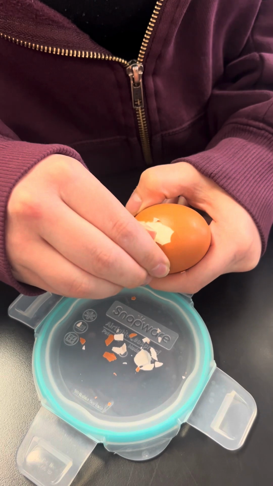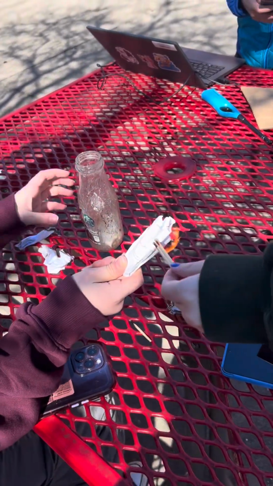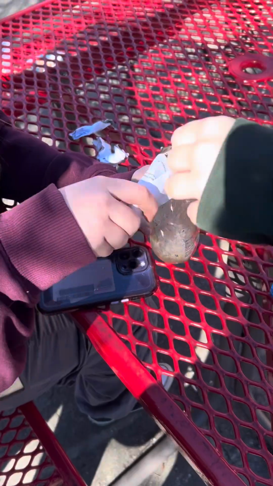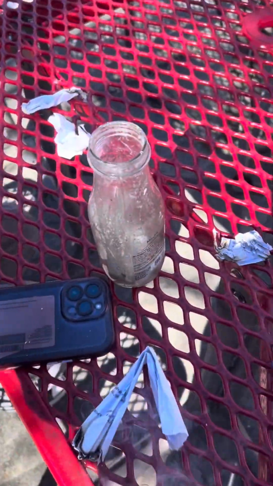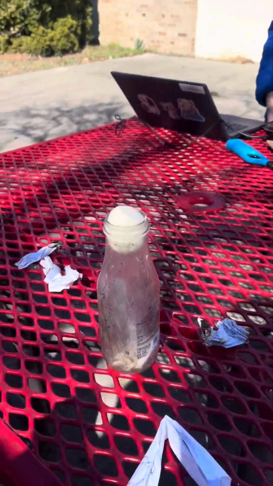For this experiment, using lit matches, we used heat to make air molecules push an egg into a glass bottle. Make sure you use a bottle so that the egg can sit on the opening of it and not fall in. To start, you are going to light 3 matches at once and quickly drop them into a bottle before setting the egg on the mouth of the bottle. The egg should then get sucked into the bottle due to the lower air pressure that is created within the bottle.